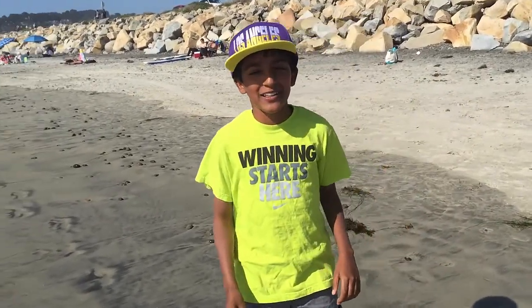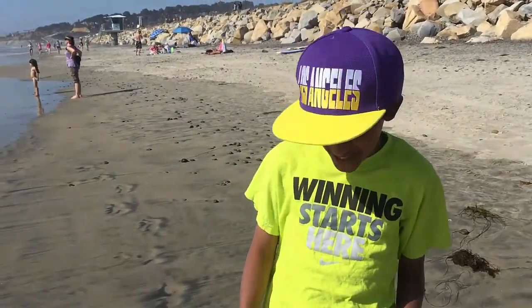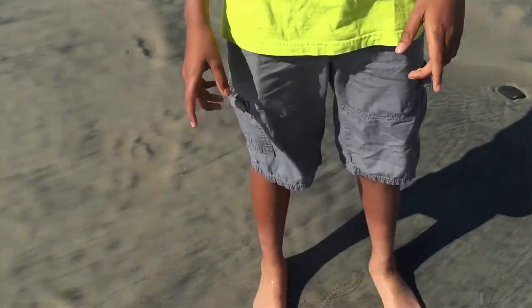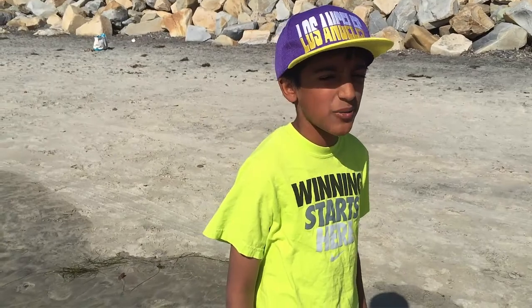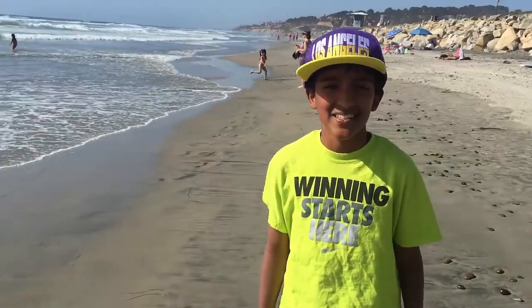I'm Rohan and I'm here at the Torrey Pines Beach. This beach is composed of lots and lots of sand. Sand is the granular substance that is a result of rocks constantly getting eroded. Erosion is the gradual destruction or diminution of an object by natural agents such as wind and water. So, when rocks break down, they decompose primarily into sand.